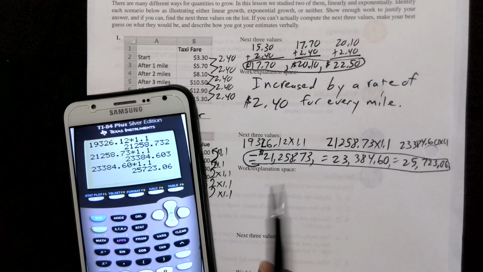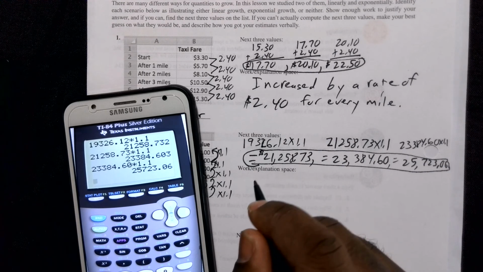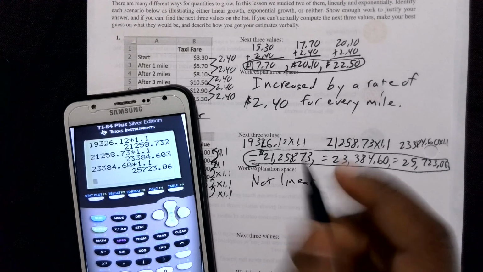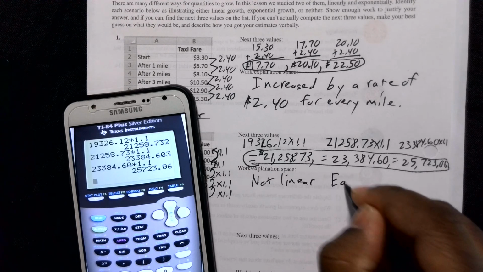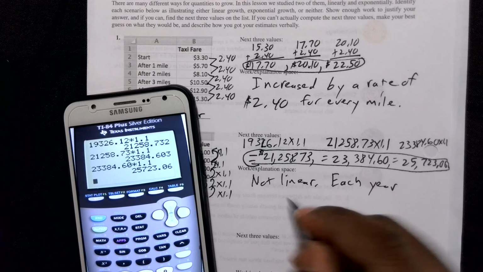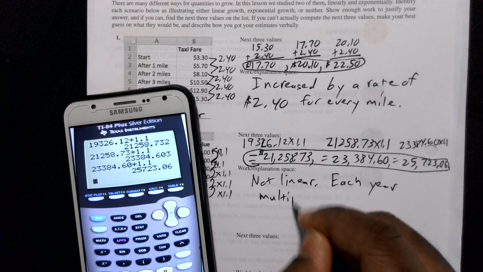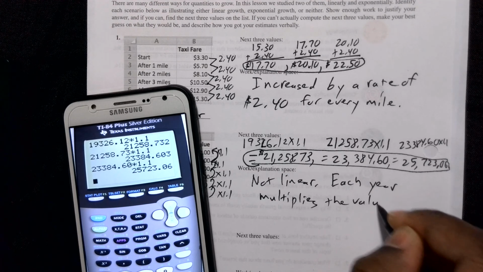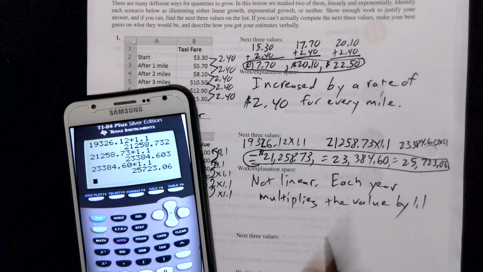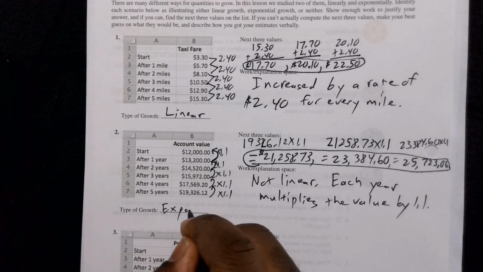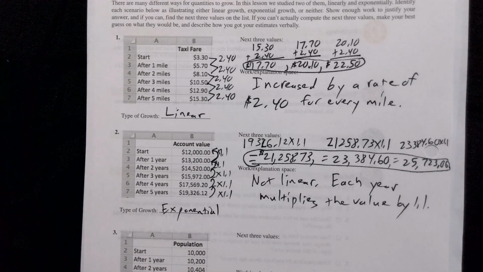Okay, now work and explanation space. We actually showed the work here. So what we would have to do, we would say that first of all, it's not linear. Each year multiplies the value by 1.1. And the type of growth is exponential. And we are done.